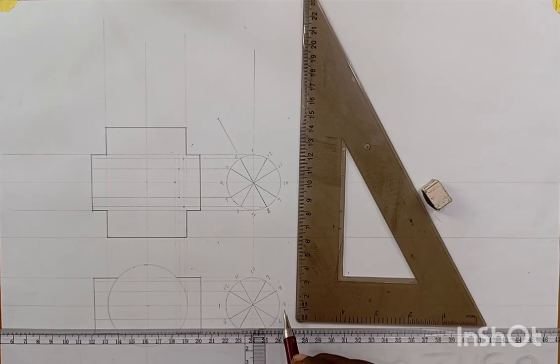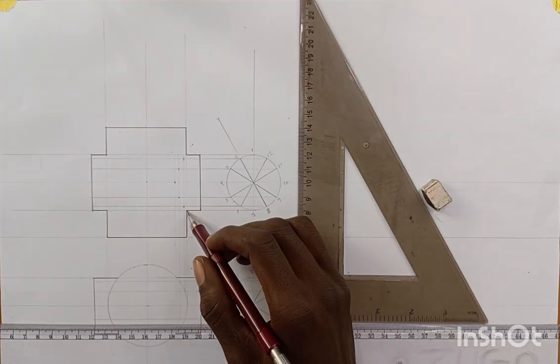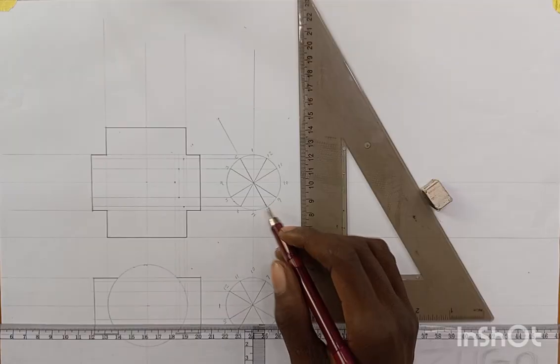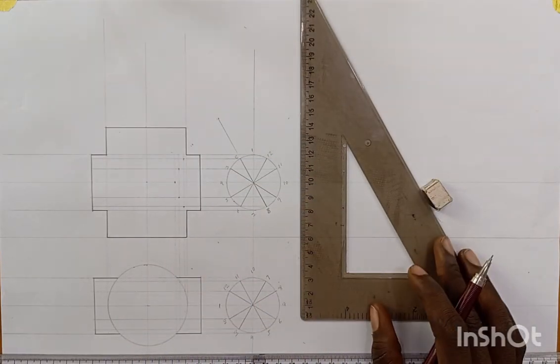As you can see, our line 1 and 7 lies in this line 1 and 7. As it goes up, it is exactly at this point. So we don't need to put the point. This is our line 1 where it corresponds, and line 7 also corresponds. Then we'll come to the other side and do the same thing.